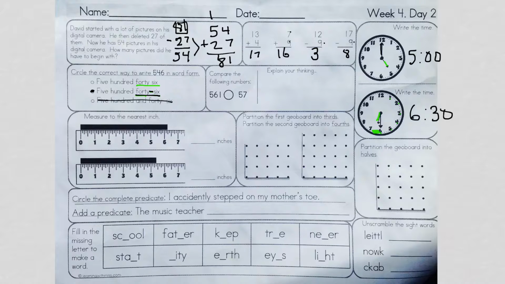So, coming over here, greater than, less than, those are those alligator mouths. The alligator likes to eat the greater value. Compare the following numbers. 561 or 57? Well, 561. Explain your thinking.